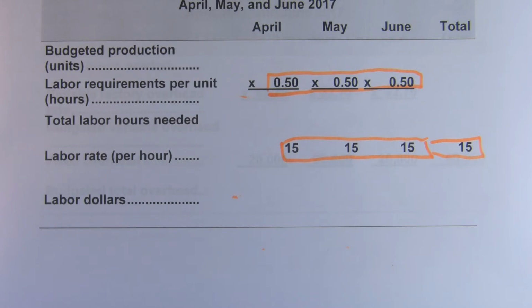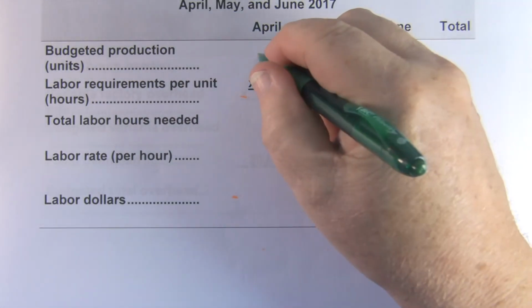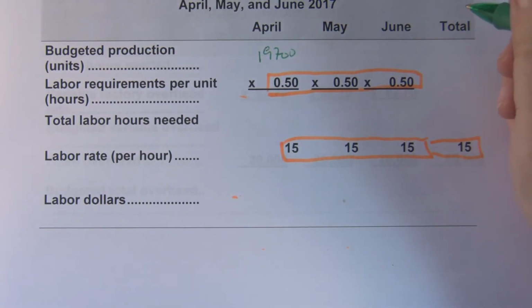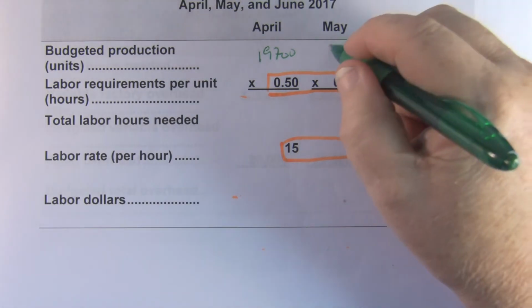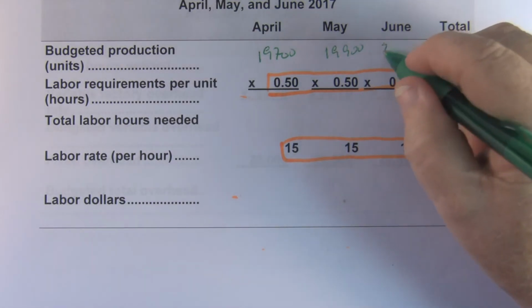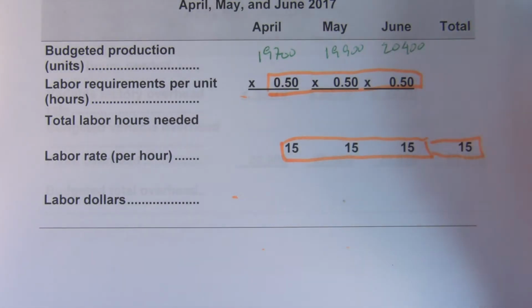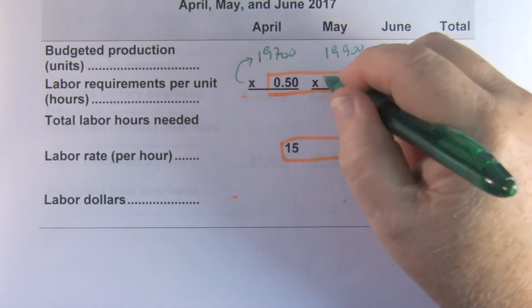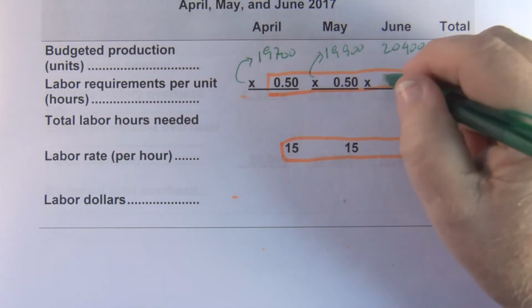So we need to take our budgeted production units that we got from our production budget, which, if you remember right, was 19,700 units we were going to be making in April, and we were going to make 19,900 in May and 20,400 in June. And each one of those is going to take 1/2 an hour. So we're going to make this multiplication.